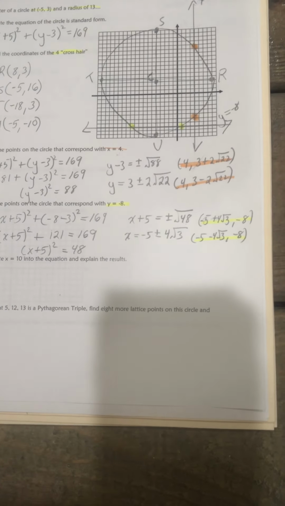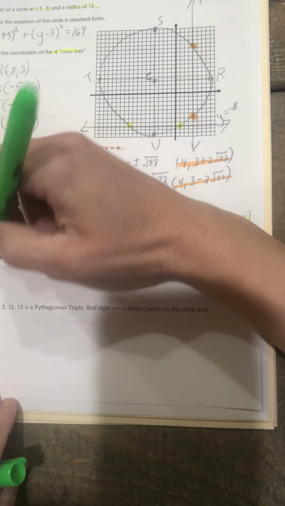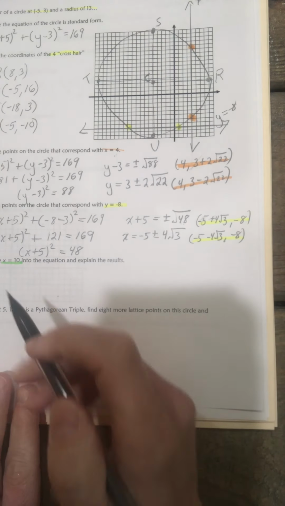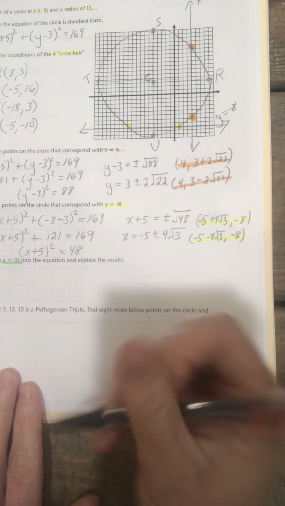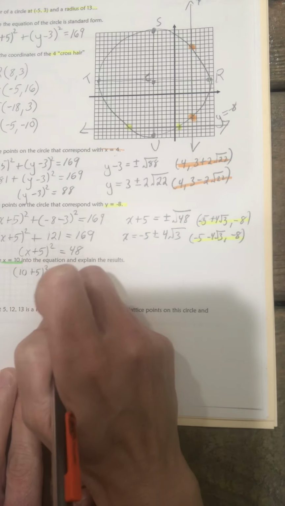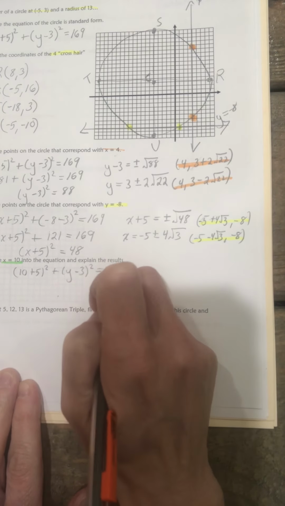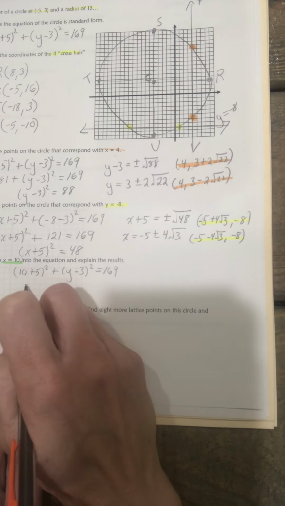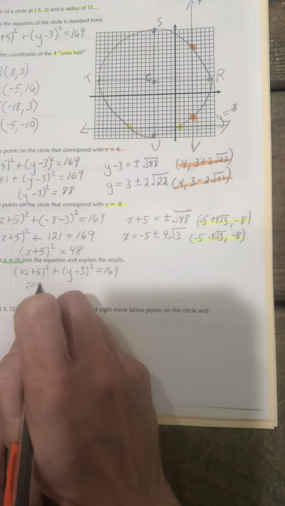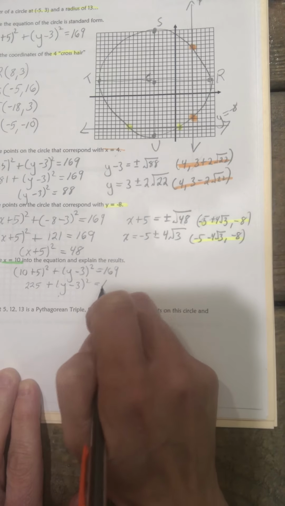All right, guys, so now we're going on to E. Part E says, what if I substitute x equals 10 into the equation? Look what happens here, guys. If I substitute x equals 10 into the equation, explain the results. So if I do 10 for x, (x + 5) squared plus (y - 3) squared equals 169. You take a look at that. 10 plus 5 is 15. 15 squared is 225 plus (y - 3) squared equals 169.